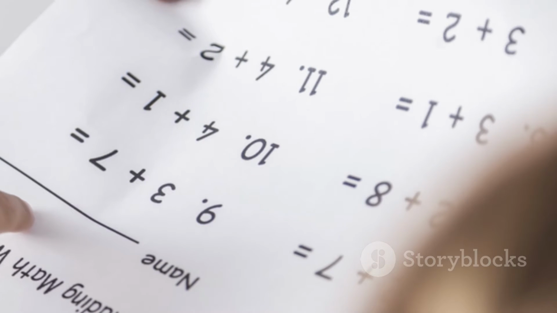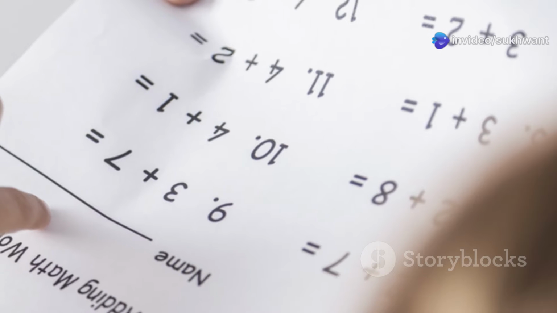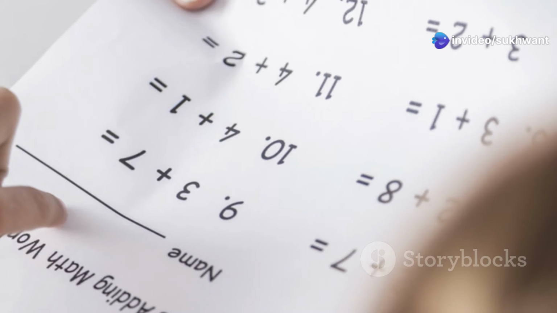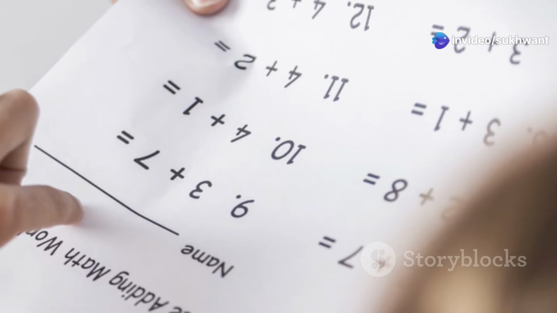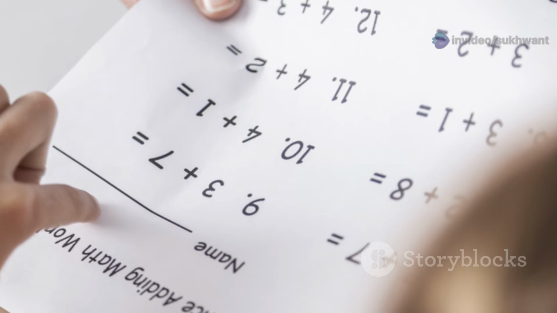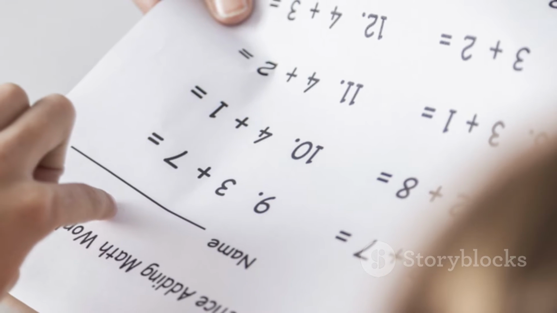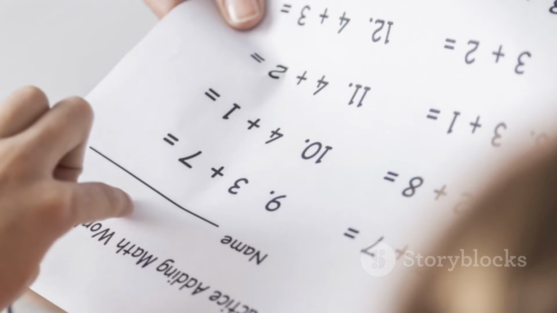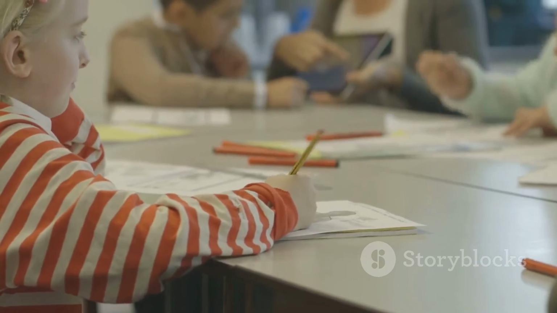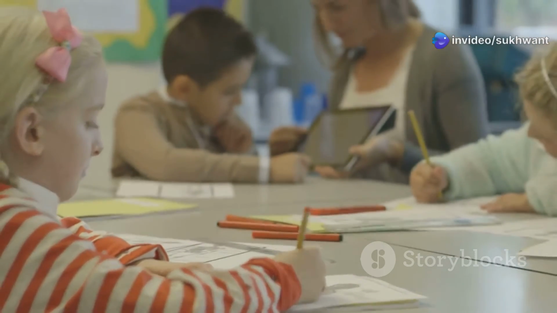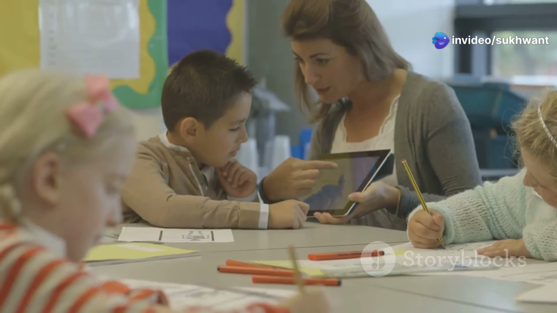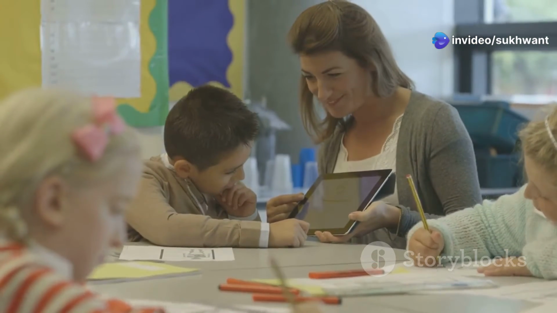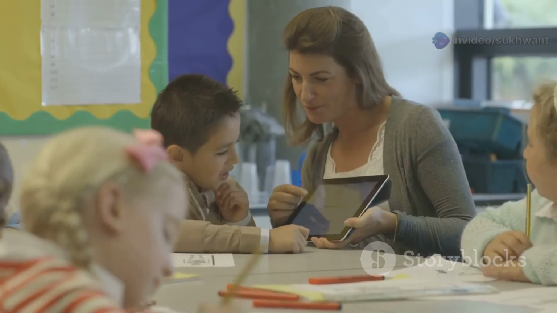Another common mistake is using fragments, incomplete sentences that lack either a subject or a verb. Fragments can sneak into your writing when you're trying to sound dramatic or conversational, but they often leave your reader confused about your meaning. Fragments can make your writing sound choppy and disjointed. When your ideas are broken up into incomplete thoughts, your writing loses its flow and can be hard to follow.